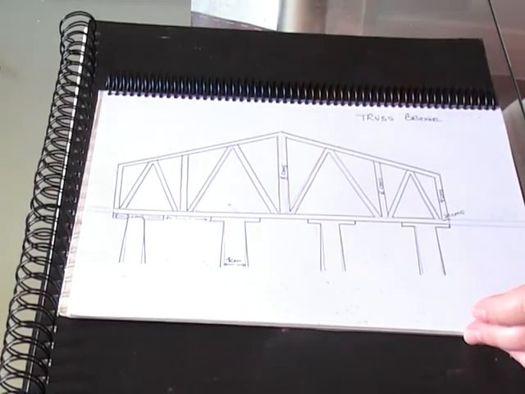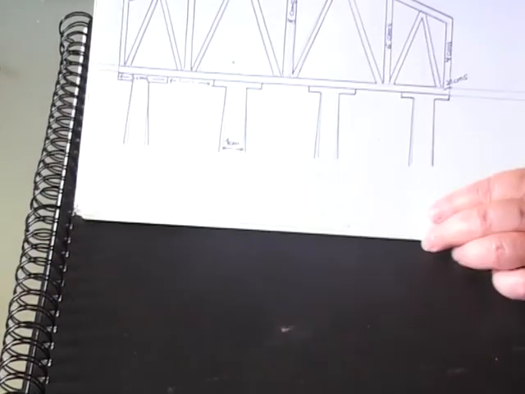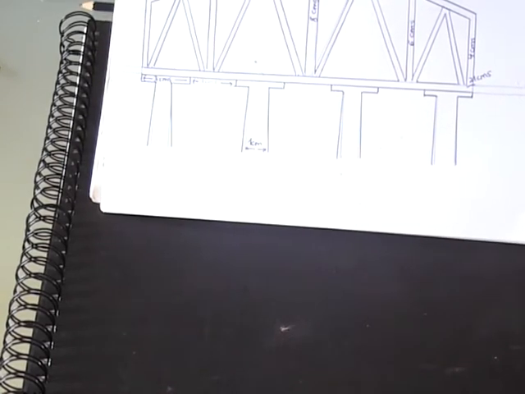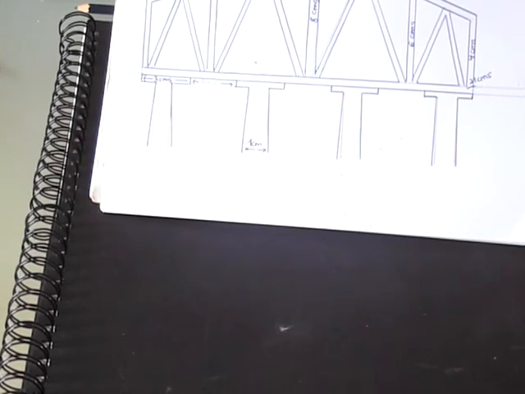So I decided I'd like to have a go at making a truss bridge. I haven't made it yet, but I've just come up with a little design. What you will notice is some of the design features are actually based on triangles. And we know from looking at ancient pyramids that the triangle is one of the most stable structures, so I thought I'm going to include that in my design.